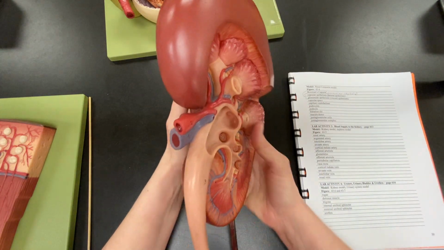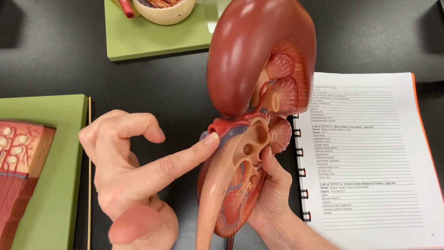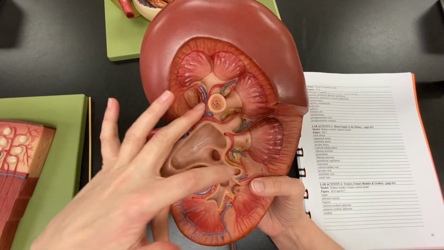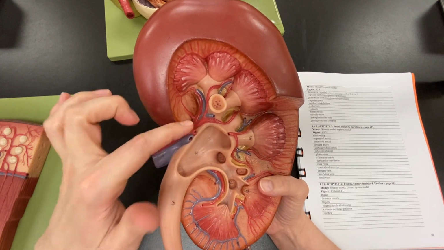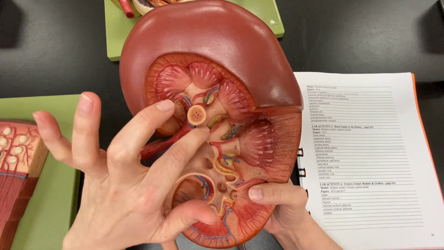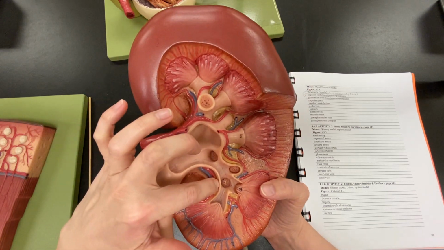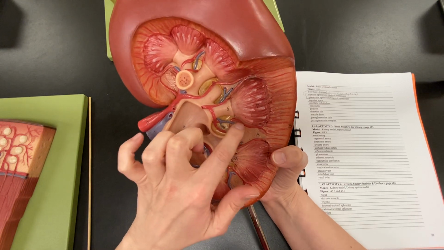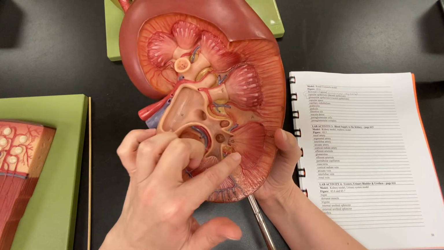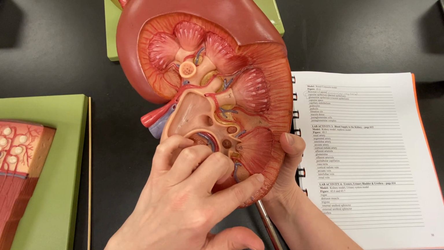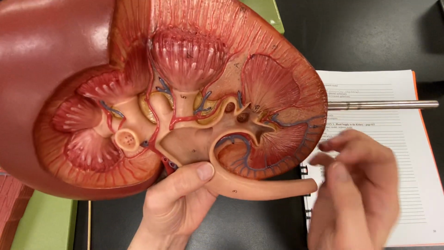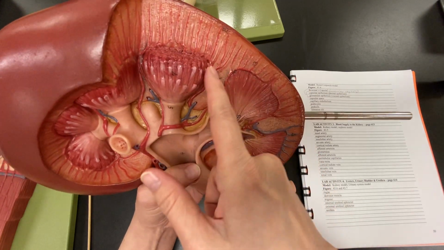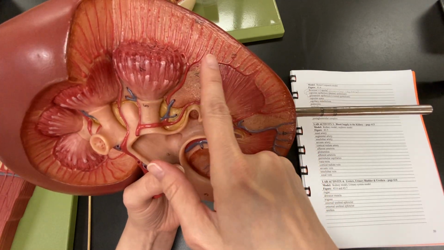So switching to our kidney, we have the renal artery, and then when it splits, these are all segmental arteries. And when they go up the sides of the pyramids, they are interlobar arteries. And then when they arc across the top of the pyramid, those are arcuate arteries.